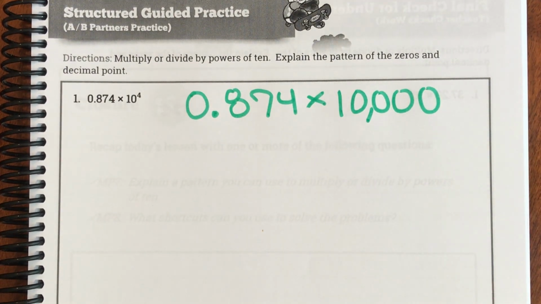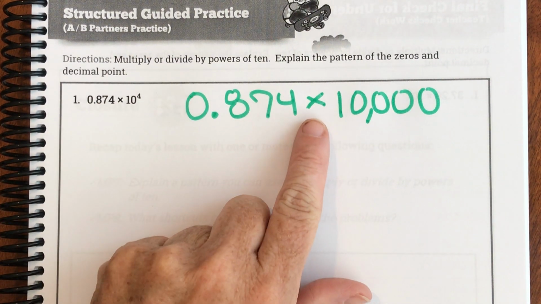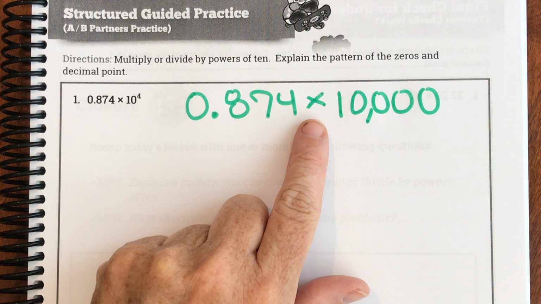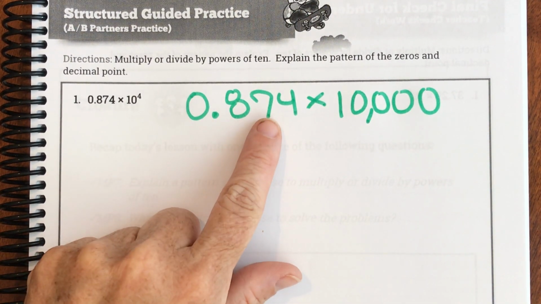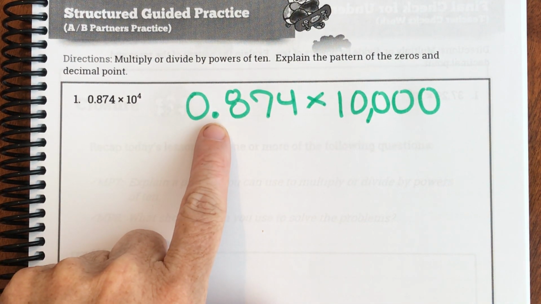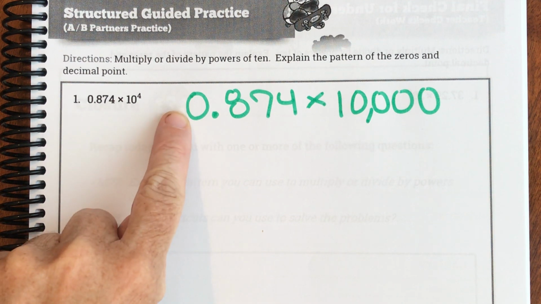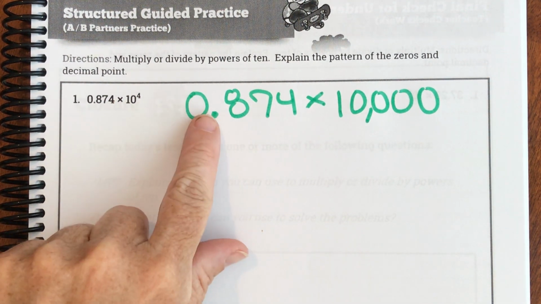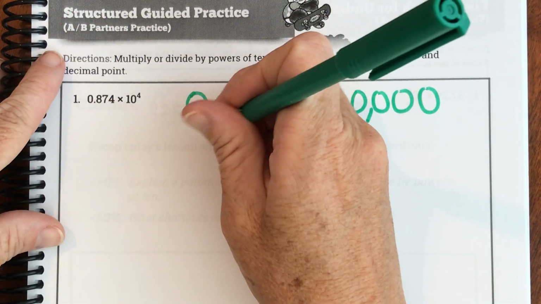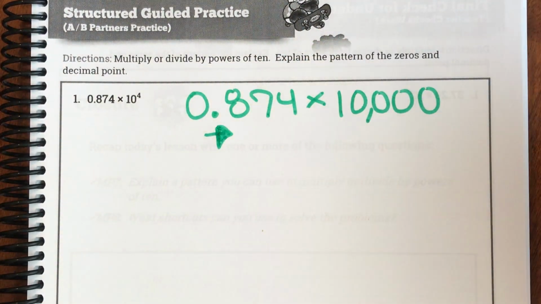Okay, so step 2 is look at the sign and decide, should my number get larger or smaller? So if I multiply something times 10,000, it should get bigger. So which way should I move this to make it bigger, to make this number get larger in value? Well, if I keep moving it this way, I'm going to get no whole numbers. If I move it over here, I'm going to start to get whole numbers. So I should move the decimal that direction. That's going to make it larger.